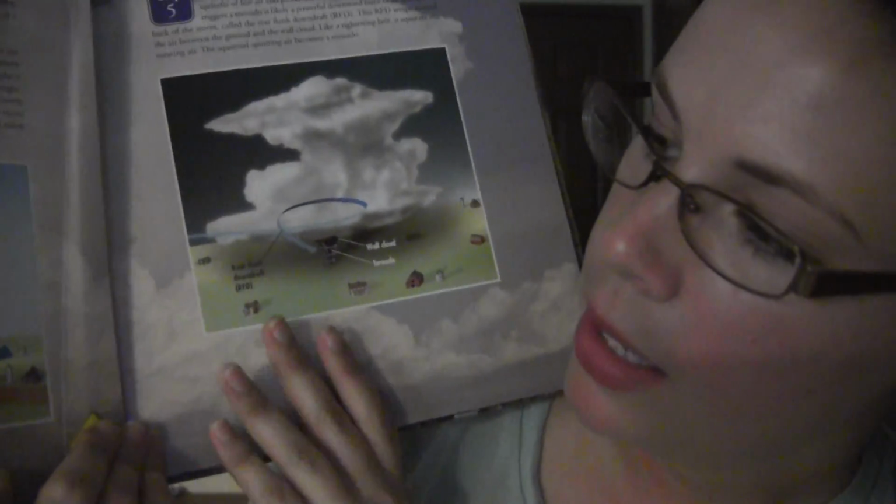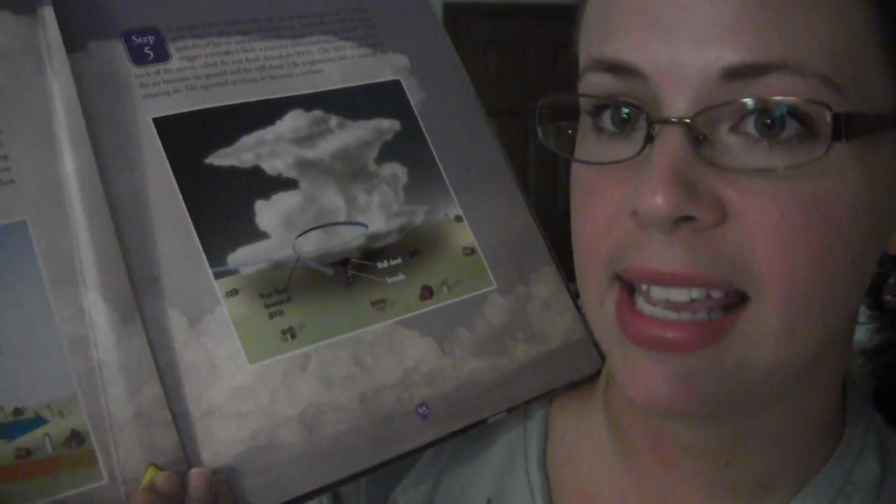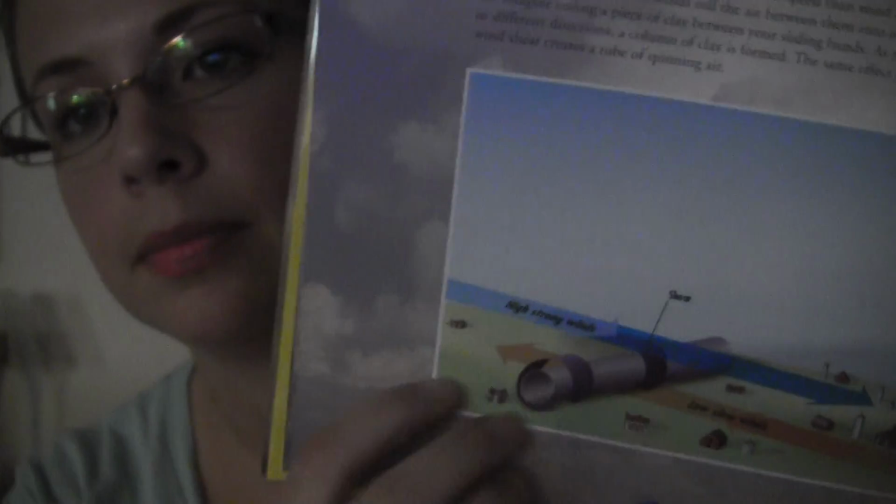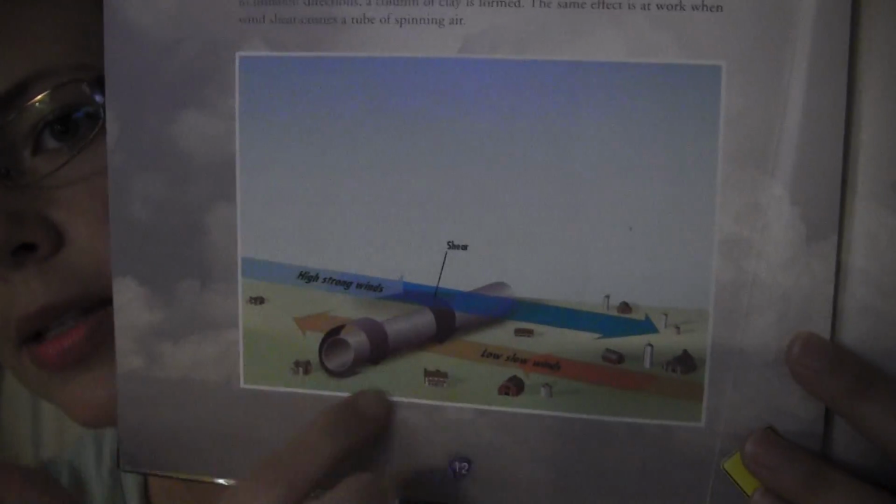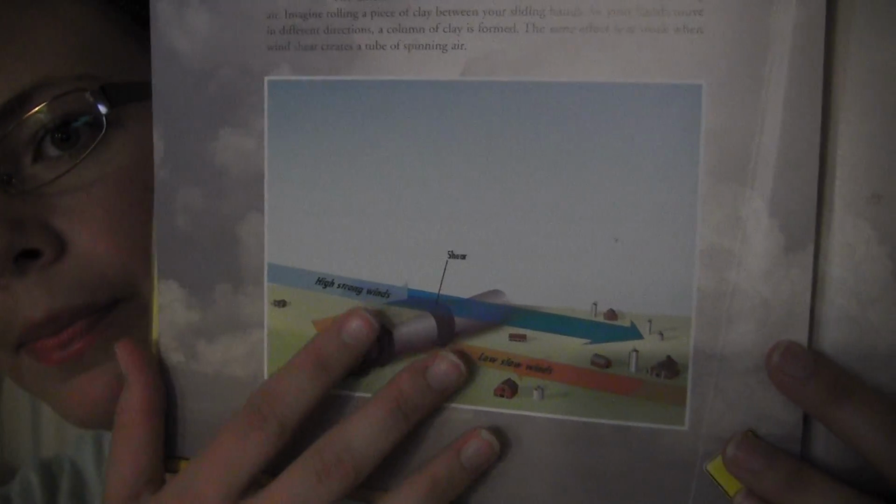The land is flat. There's no mountains in the way. In the Midwest, the Tornado Valley. And so as warm air flows one way and cold air flows the other, and they hit each other, it starts to spiral in between them. They collide.